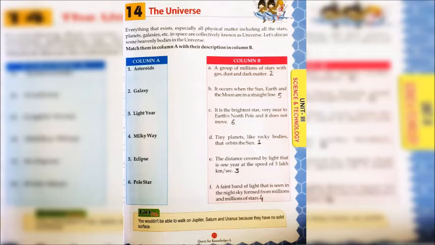Eclipse occurs when the sun, earth and the moon come in a straight line. It is of two types, solar eclipse and lunar eclipse. Solar eclipse occurs when moon comes between the earth and the sun, and lunar eclipse occurs when earth comes between the sun and the moon.